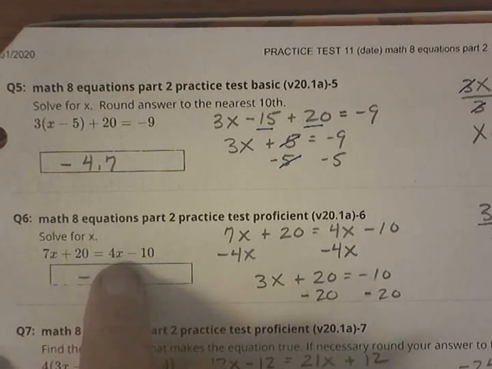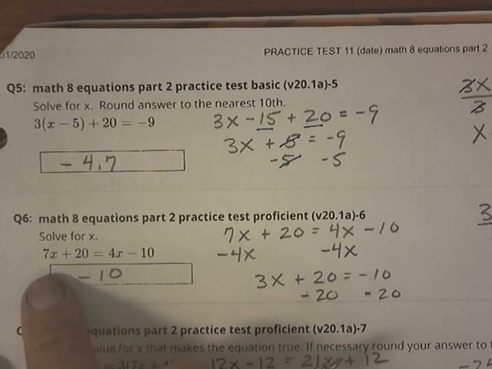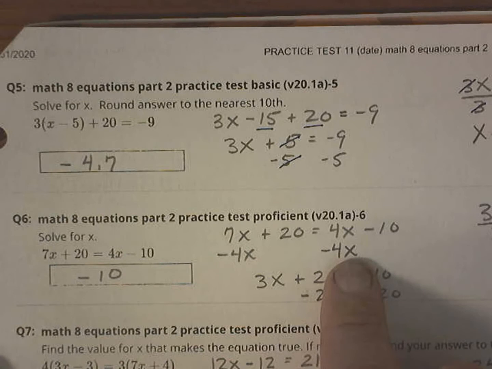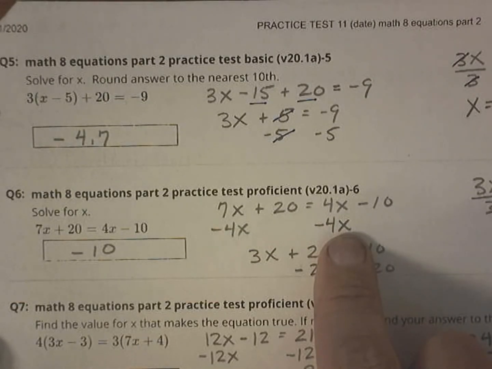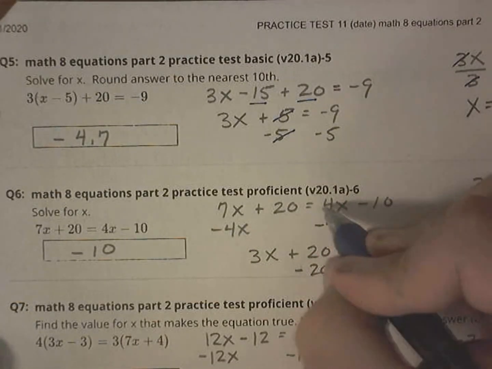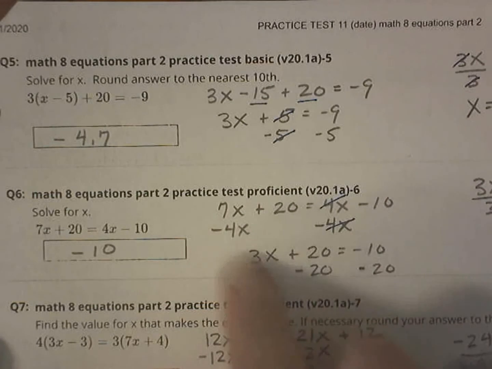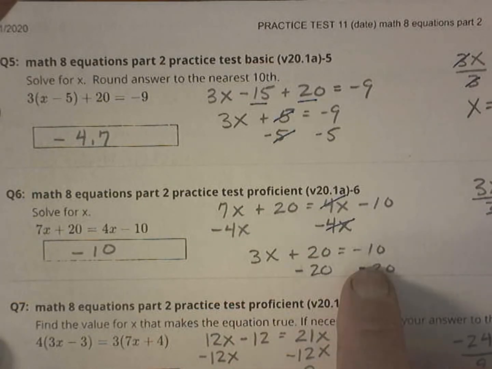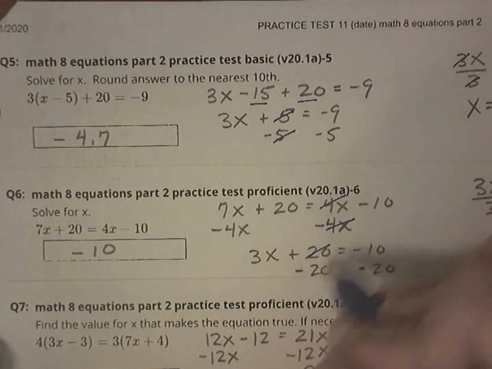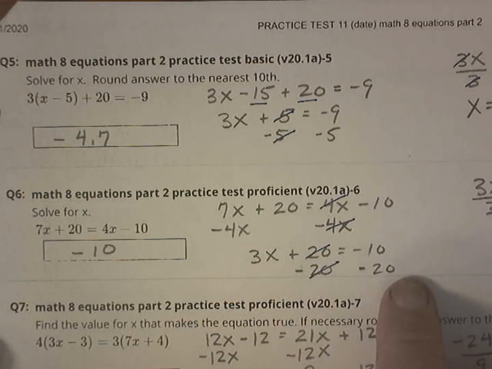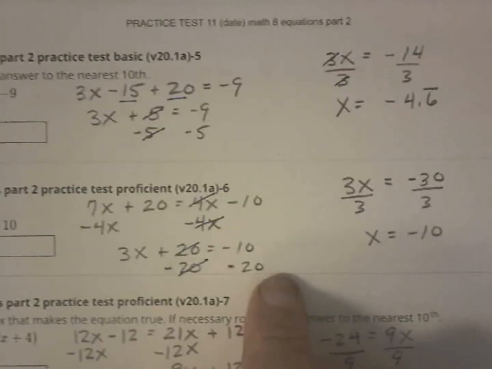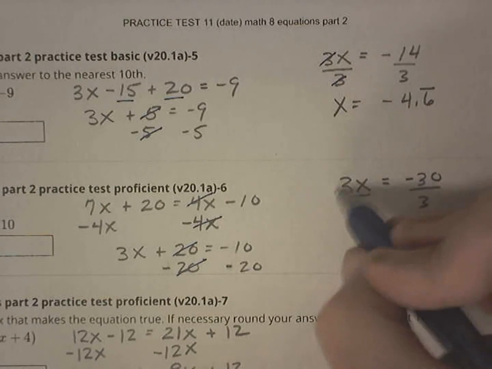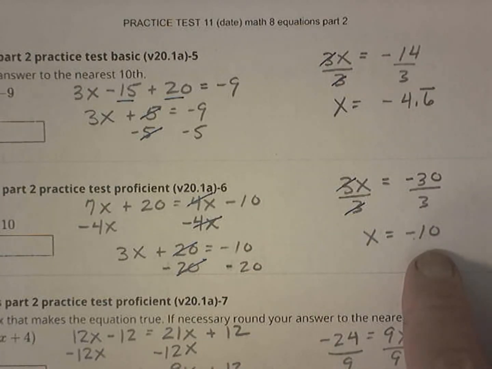Notice that I have x on both sides. I could either subtract 7x from both sides or subtract 4x from both sides. I went with the 4x because I like to keep my x's positive if possible. They cancel out. 7x minus 4x is 3x, plus 20 equals negative 10. Subtracting 20 from both sides takes me to a negative 30 over here. There's my negative 30. Dividing both sides by 3 takes me to a negative 10.